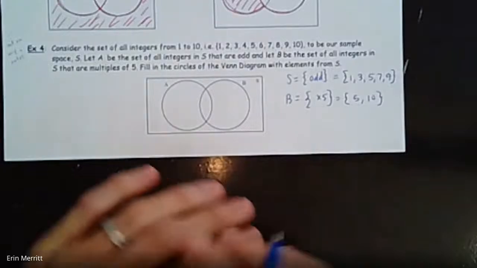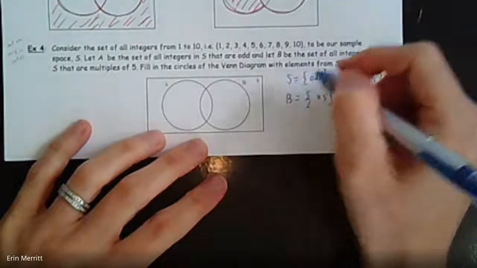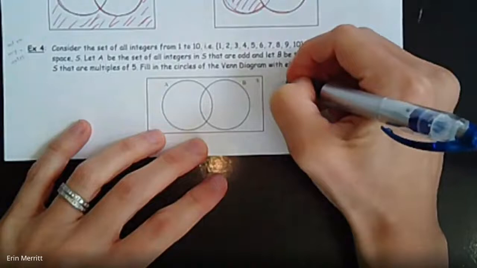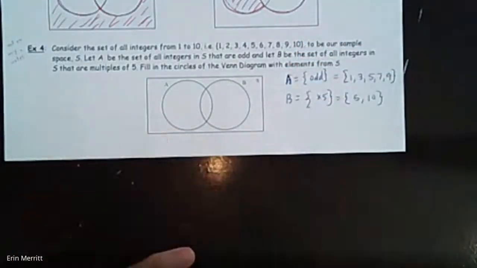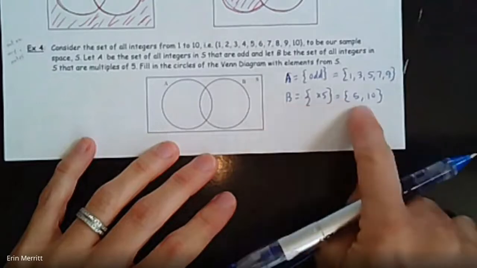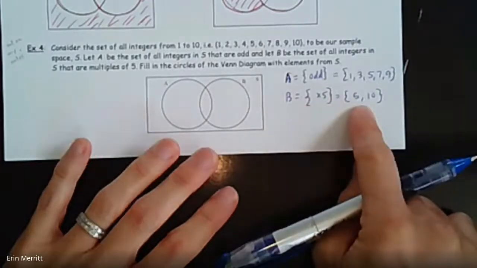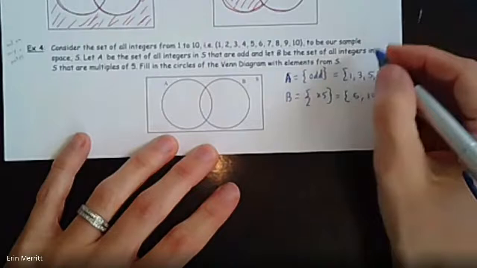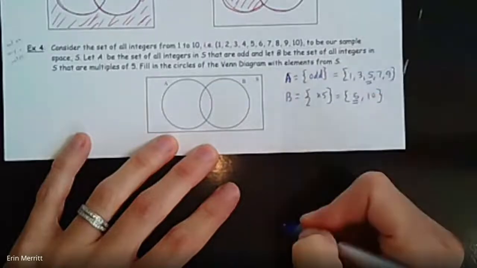All right. So S is our sample space. Let A be the odd ones. B are the multiples here. So the only value that appears twice is 5.